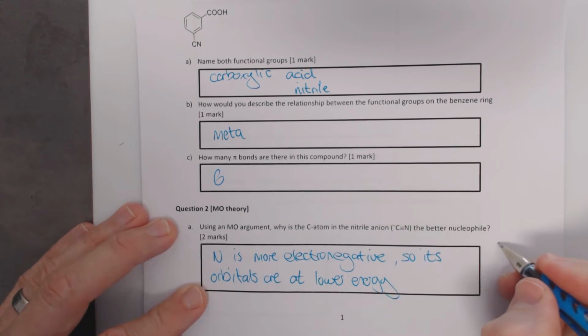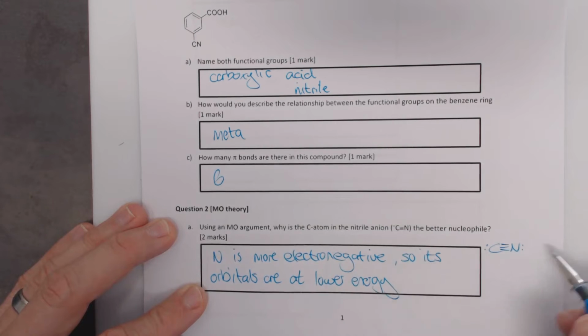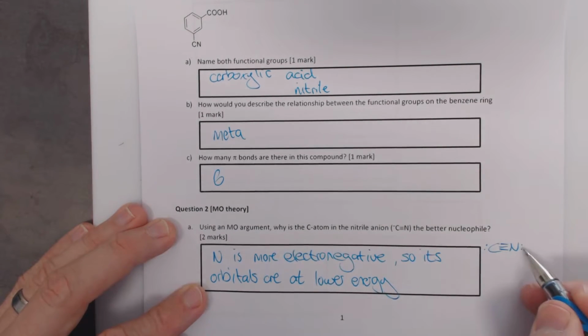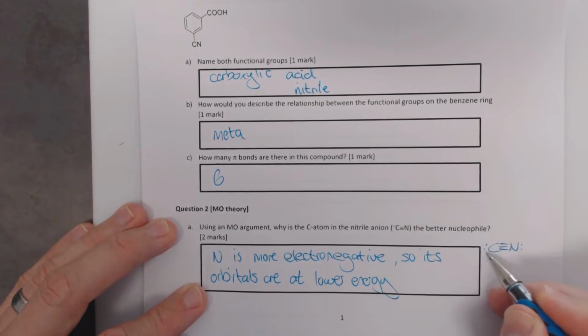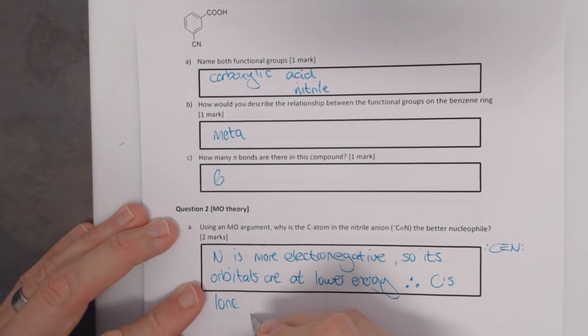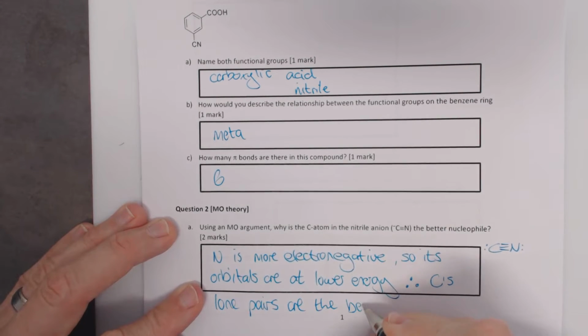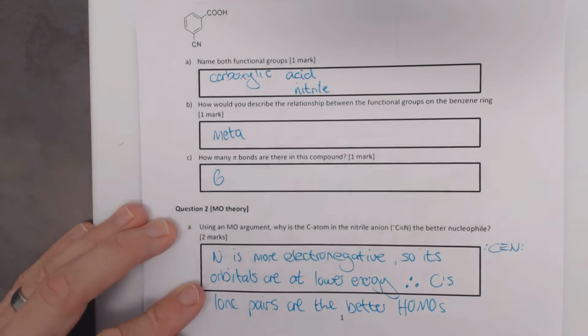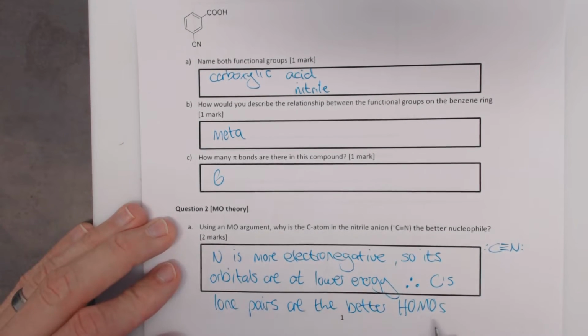And so we're comparing this. We've got C double bond N. There's a lone pair of electrons. There's a lone pair of electrons on carbon. So its orbital is at lower energy. So you've got these two lone pairs. This one is at lower energy than this. So therefore, carbon's lone pairs are the better, highest occupied molecular orbitals. All right, so they are better, and they're going to be much more nucleophilic, and that answers that question over there. Straight from class.